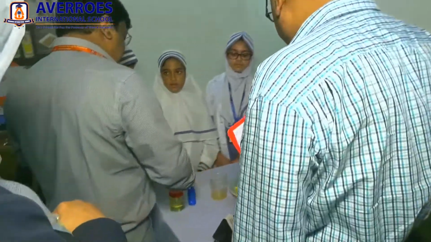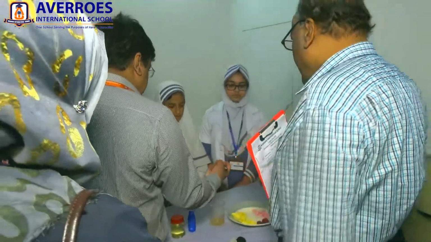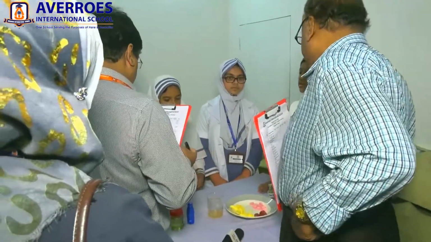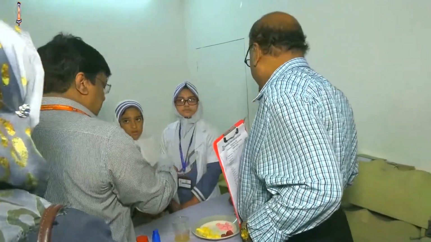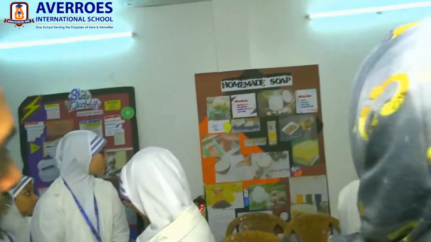So you can mix all these things together and we need to boil it and let it cool down for 2 or 3 days. So you can show the process of this making in a chart, I think. Right? This is your homemade soap, yeah.